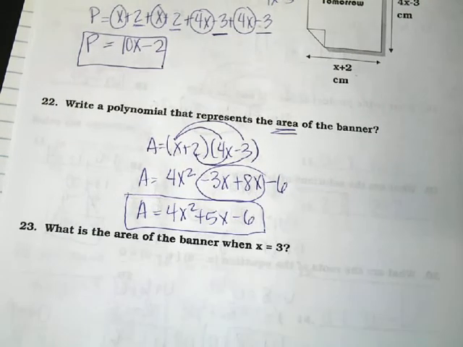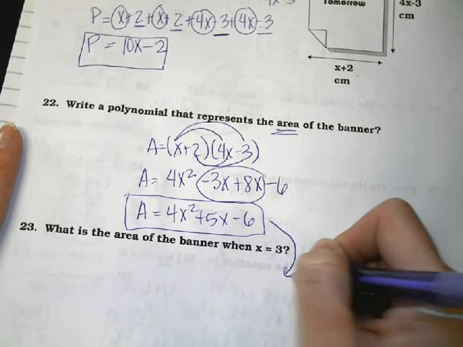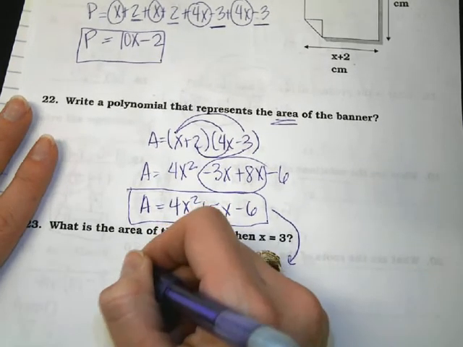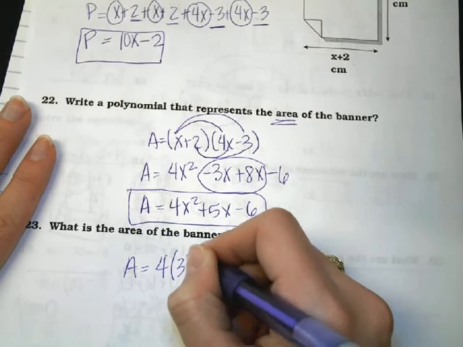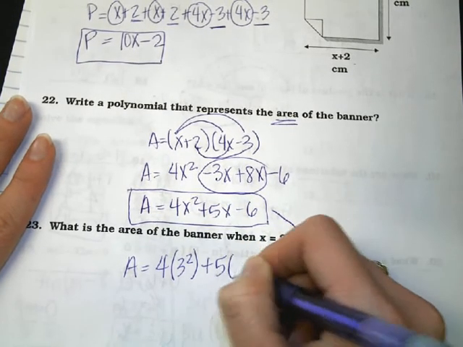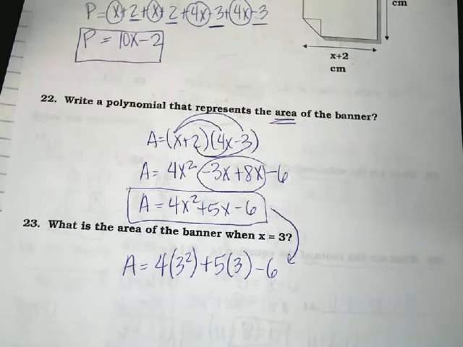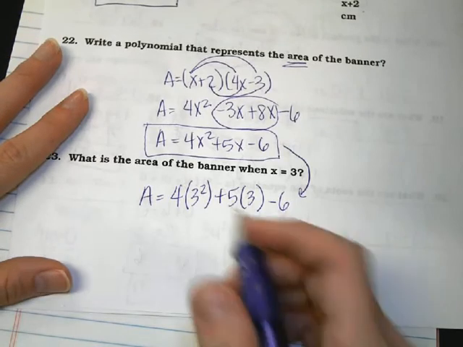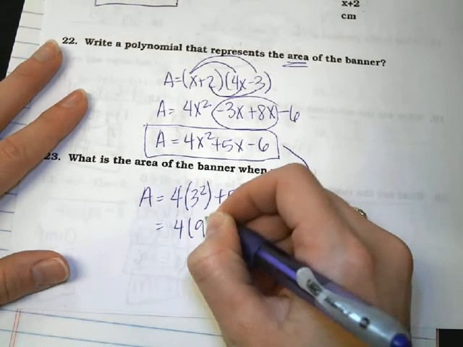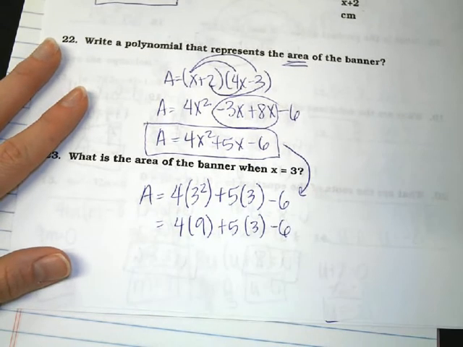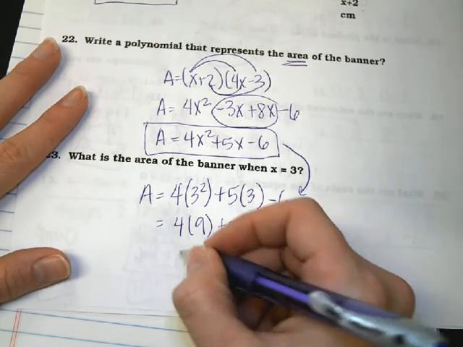Now it asks for the area of the banner when x is 3. What I'm going to do is take the area equation and, instead of an x, I'm going to put in a 3. The area equals 4 times 3 squared plus 5 times 3 minus 6. The first thing I'm going to do is exponent. 3 squared is 9. So you get 4 times 9 plus 5 times 3 minus 6. The next thing I'm going to do is multiplication. 4 times 9 is 36 plus 5 times 3 is 15 minus 6.